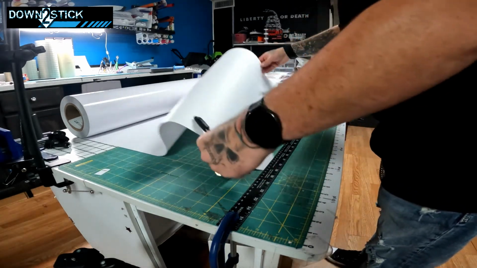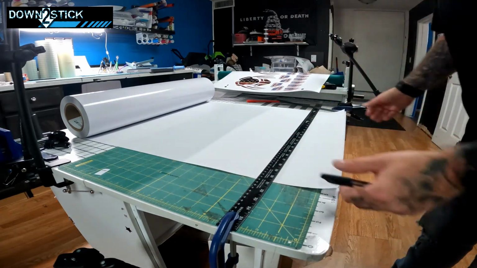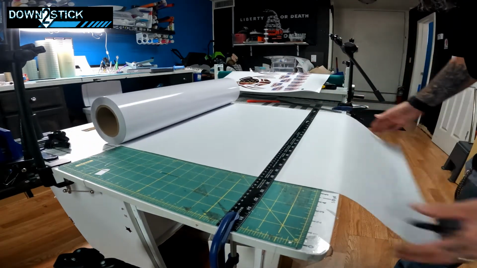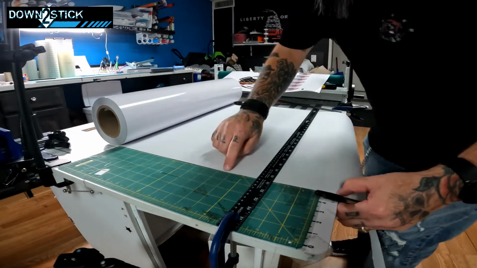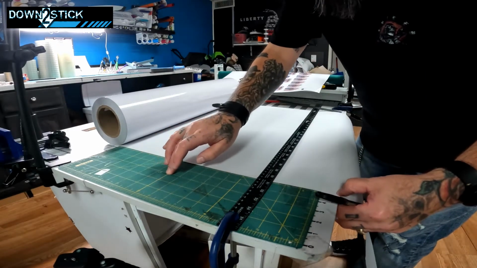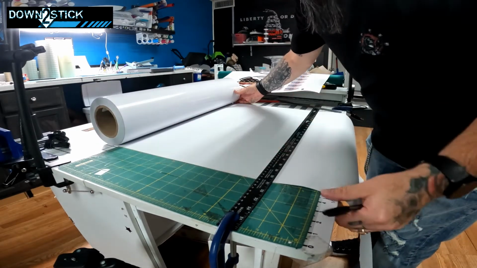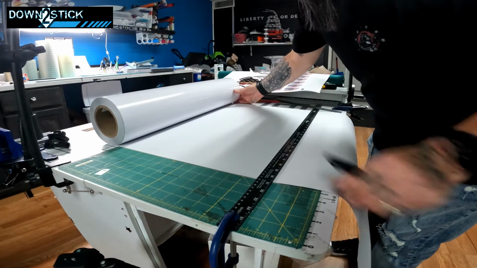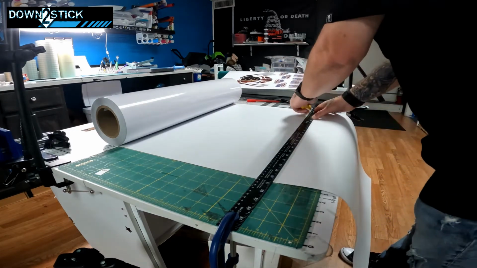Okay. So I put that underneath my ruler there. Pull it up to my mark that I made. I've got a cutting mat mounted to the table, so I'm just going to line the edge up here as close as I can straight. Looks good to me. Go ahead and cut this.